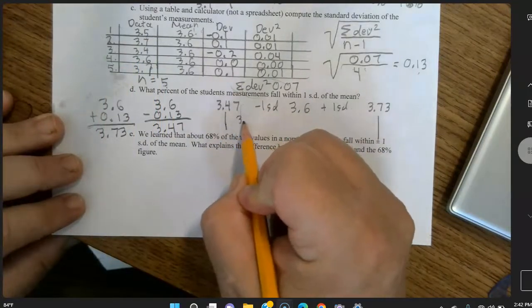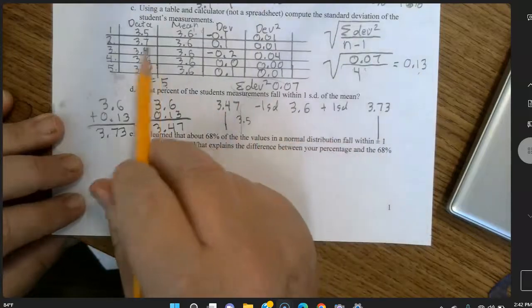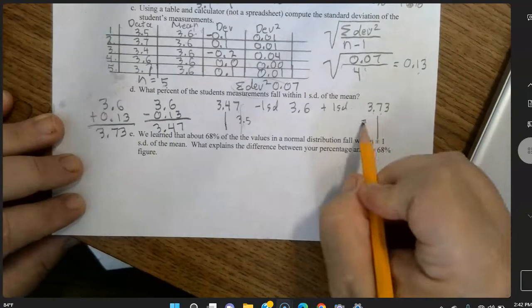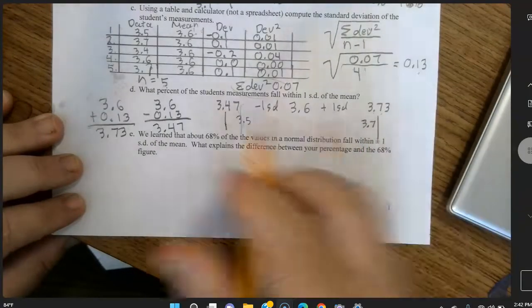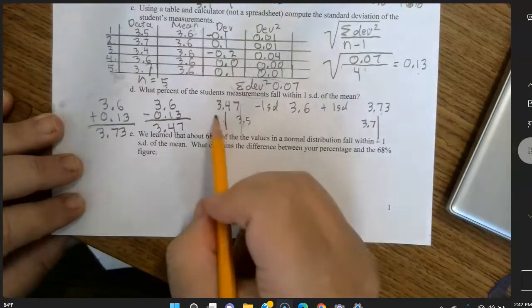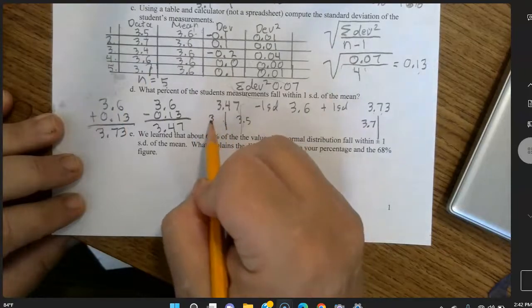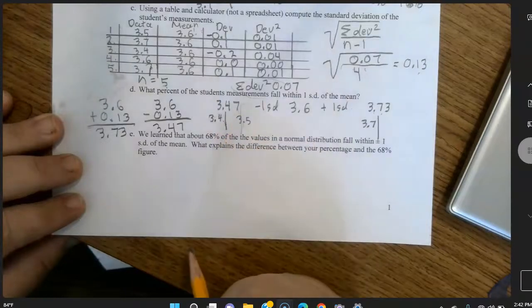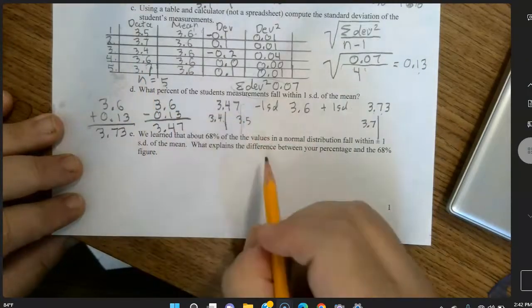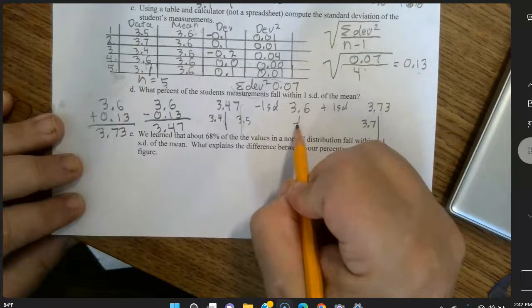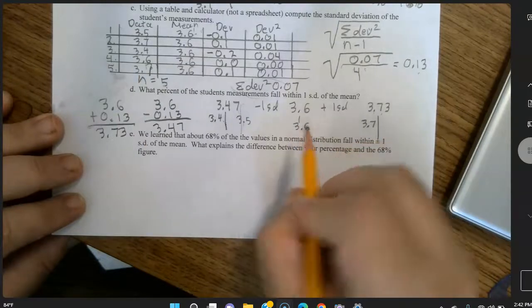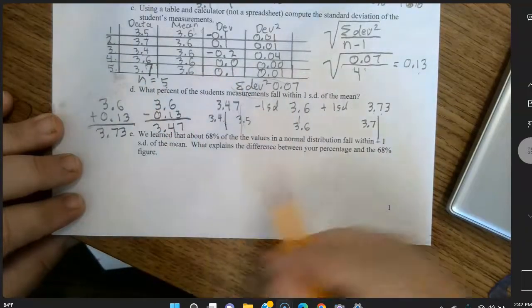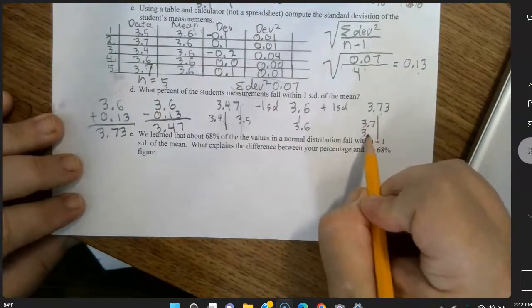Let me just go ahead and write the numbers here. 3.7. That below 3.73, so that would be right about here. We have 3.4. Okay, that's going to be right here. That's outside of plus or minus 1 standard deviation. It's less than 3.47. 3.6. That's right on. That's right where our mean was. And finally 3.7 again, and that's going to be right here again, 3.7.